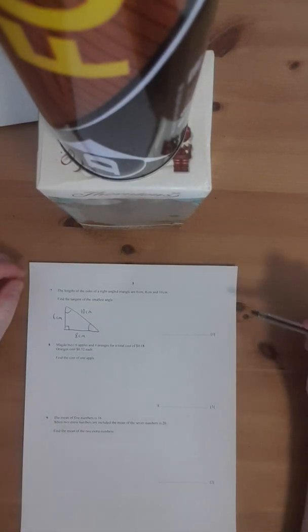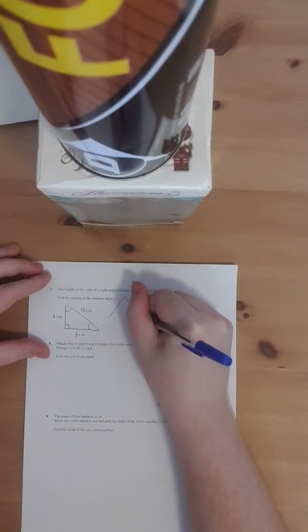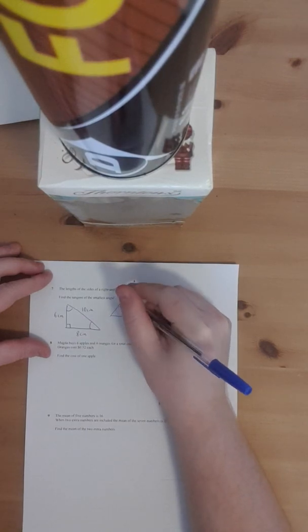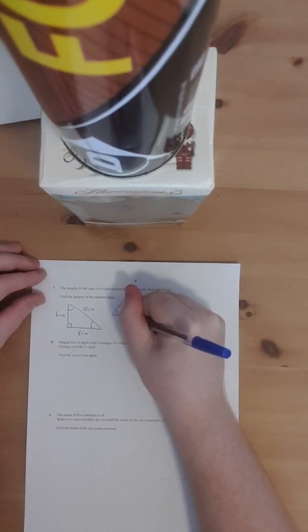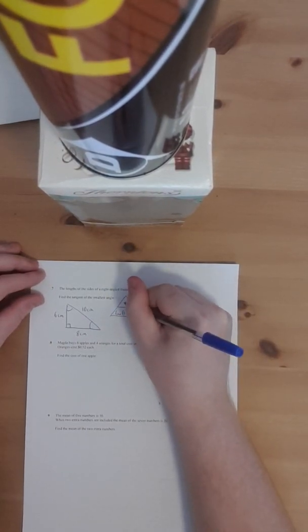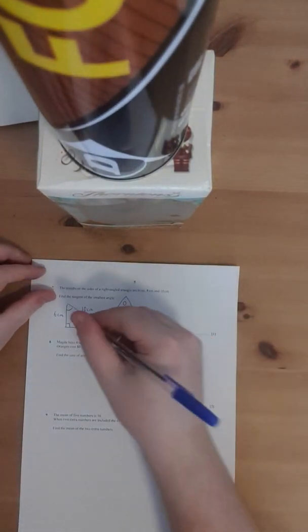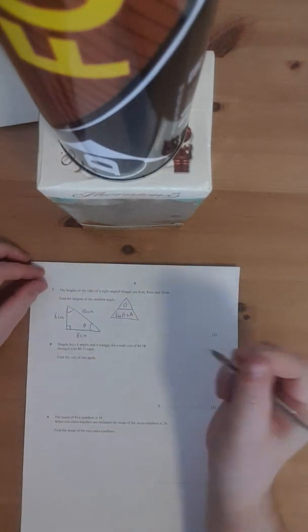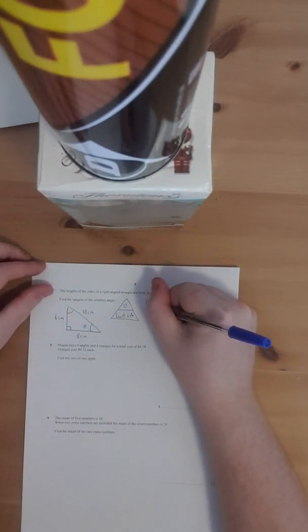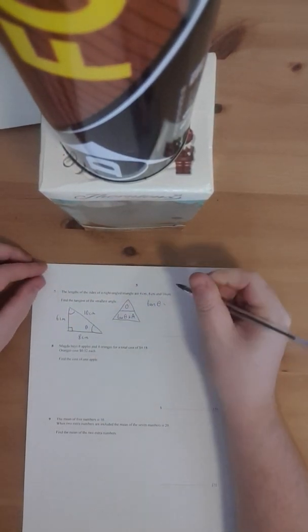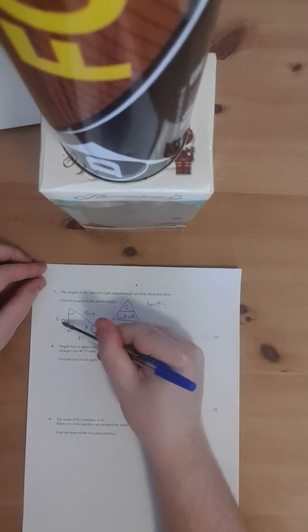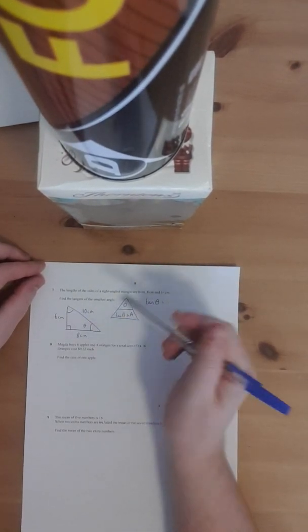Now, to find the tangent of an angle, remember your formula triangles or SOHCAHTOA. So tan of an angle is equal to opposite over adjacent. So if we take this angle, for example, let's call that theta, then tan of theta is equal to opposite, 6, divided by adjacent, 8.